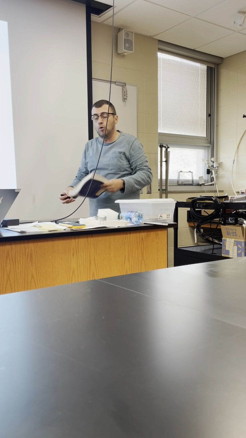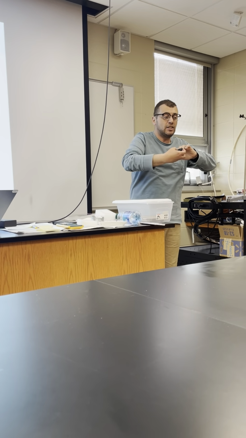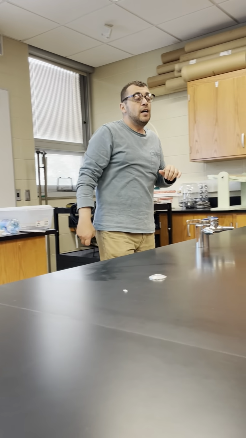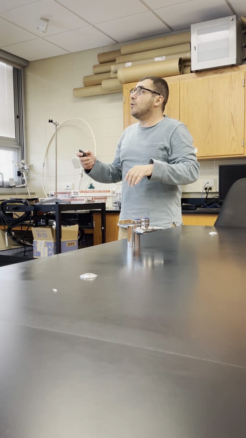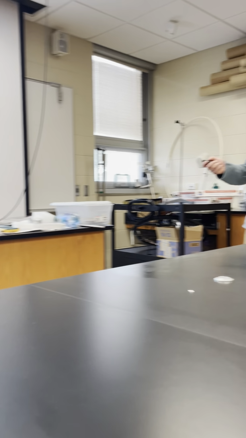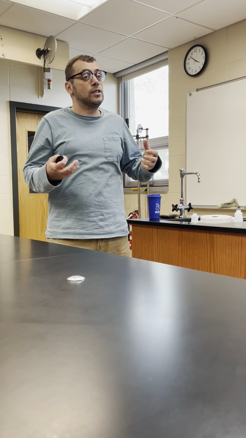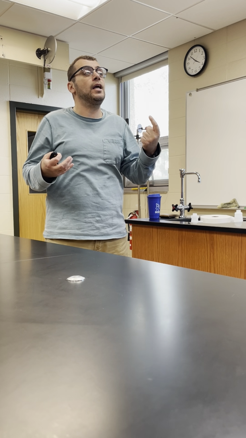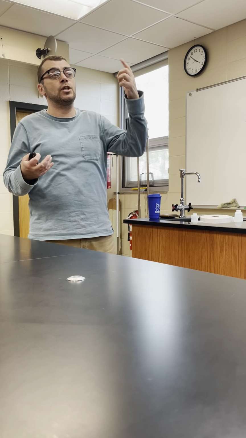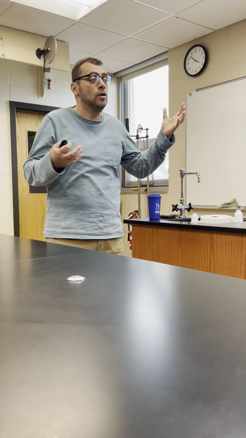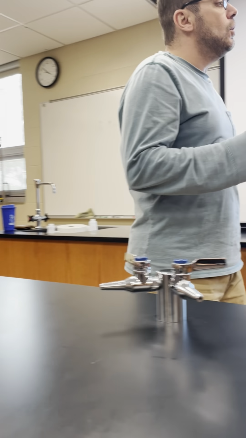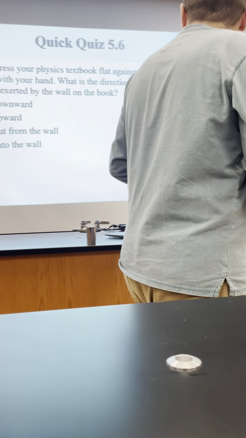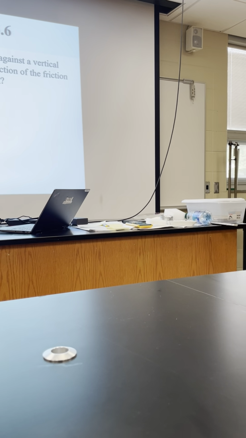That friction force is what holds the object from falling down. Now the question is, what is the direction of that force? The force which holds the book must be directed upward, just to hold it up. Otherwise, the book will fall down.